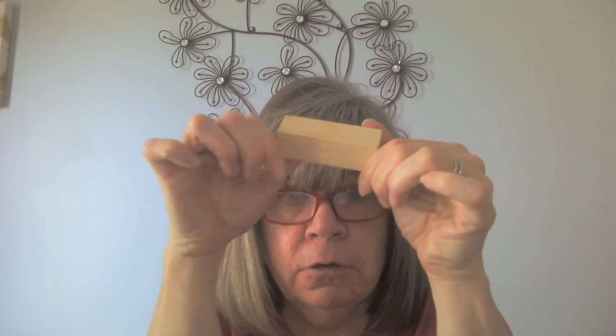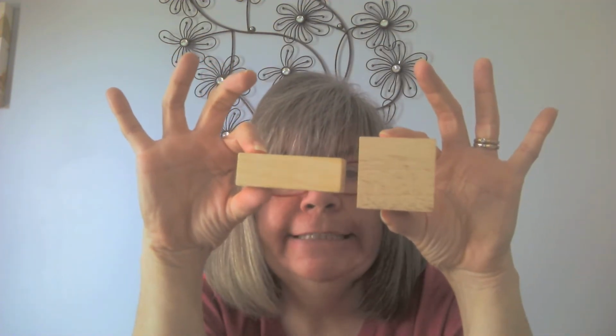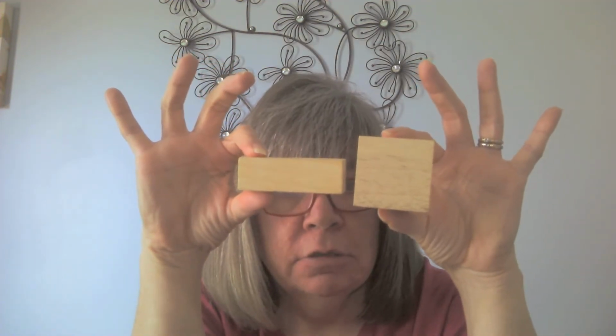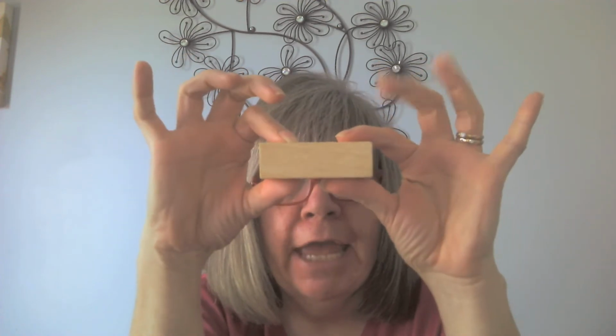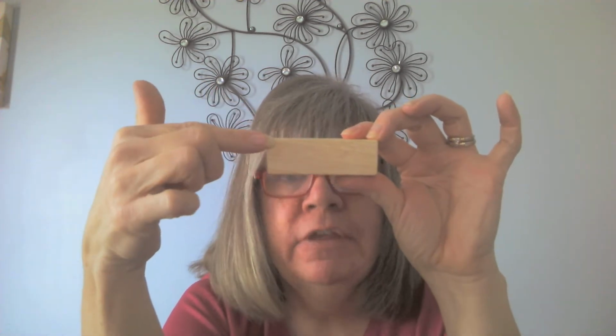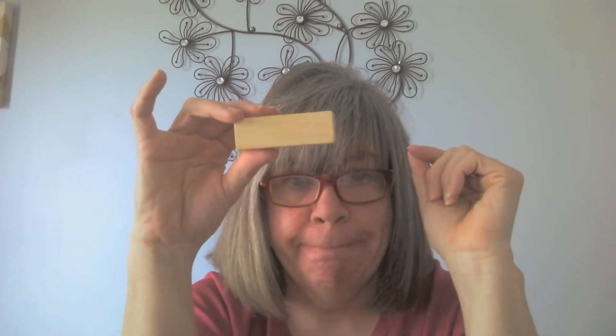Do you recognize this? It's kind of like a cube, but it's longer and skinnier, isn't it? It's kind of like a long, skinny box. Okay, do you see this face? Do you recognize the shape of this face? 2 short sides, 2 long sides. It's a rectangle face. So the name of this shape is a rectangular prism.